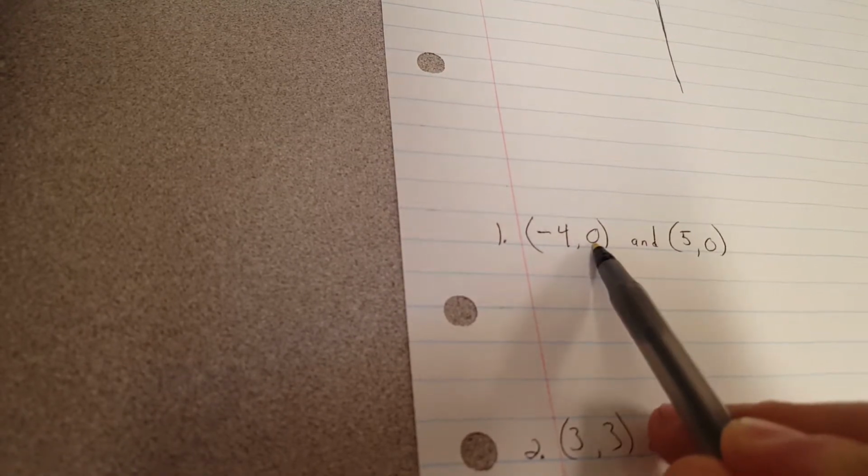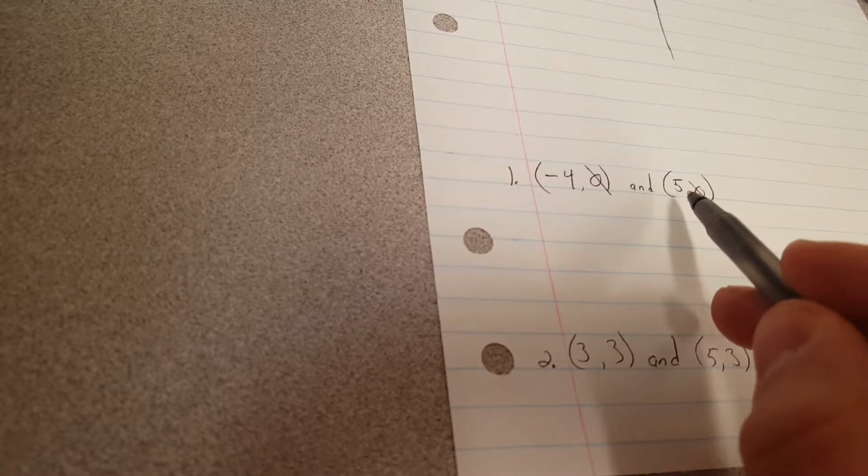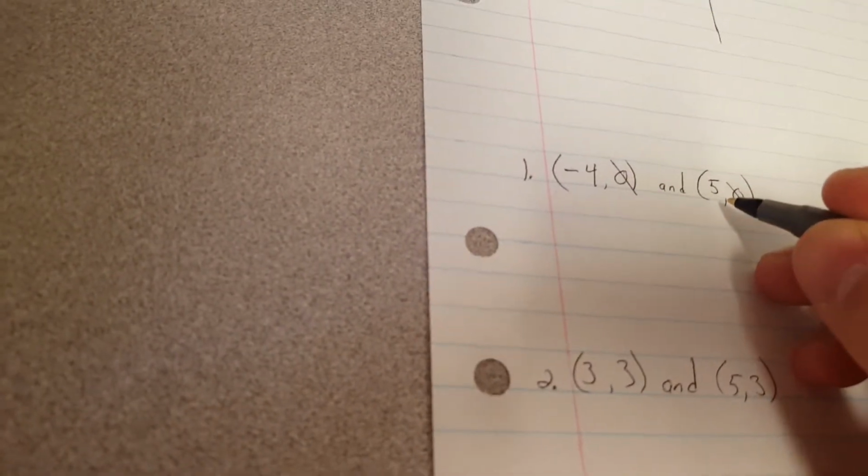The first rule is to locate our common coordinate. Which of these numbers is the same? Are our x-coordinates the same, -4 and 5, or our y-coordinates? It turns out that our y-coordinates are the same, so we cross those out, and now we only focus on our x-coordinates. So we have -4 and we have 5.